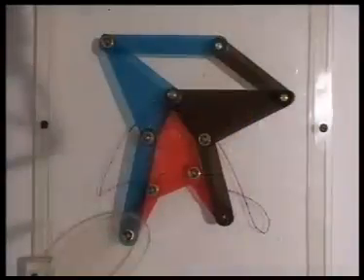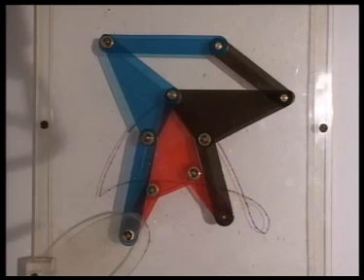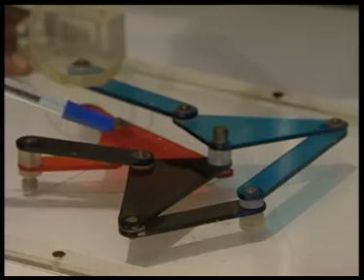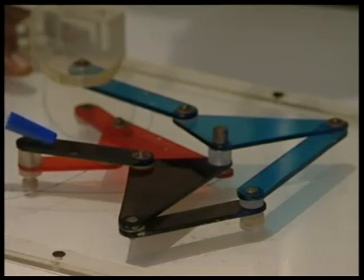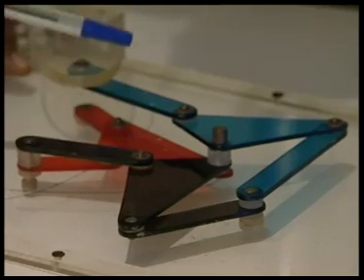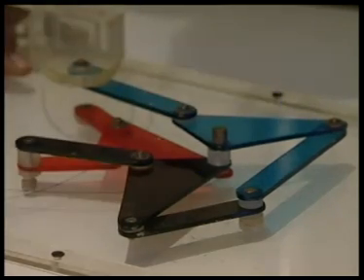This is now what I will demonstrate with a model. Let us now look at the model of the 10-link mechanism which we have just discussed. There is a fixed link and there are three second order hinges all connected to the fixed link, which we marked previously as O2, O4 and O. There are three gray moving links, three red moving links and three blue moving links.